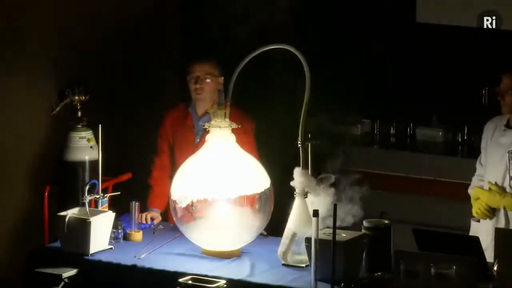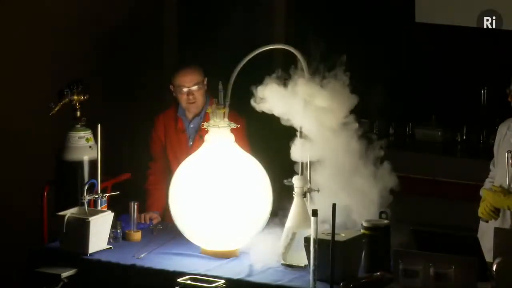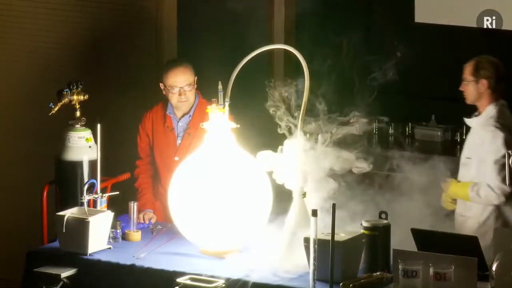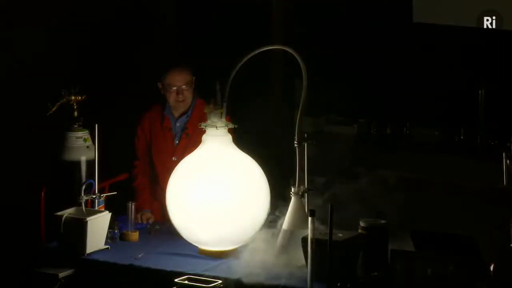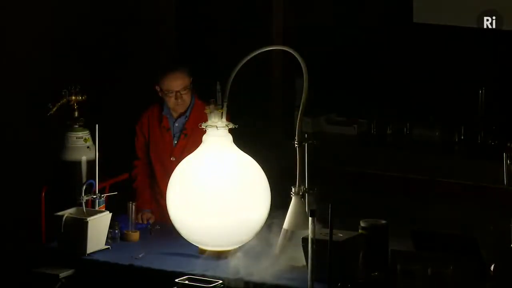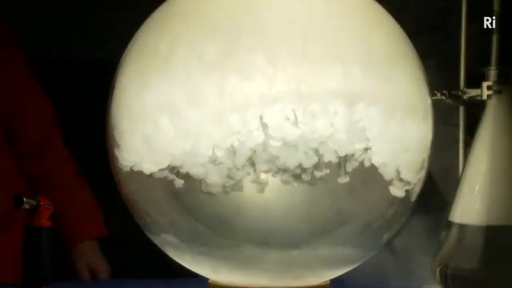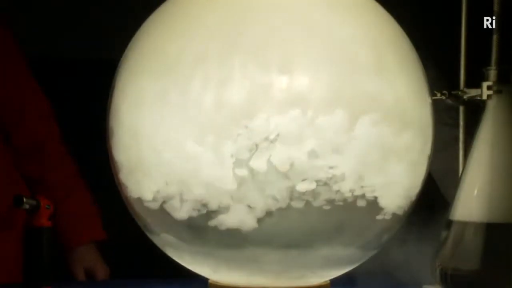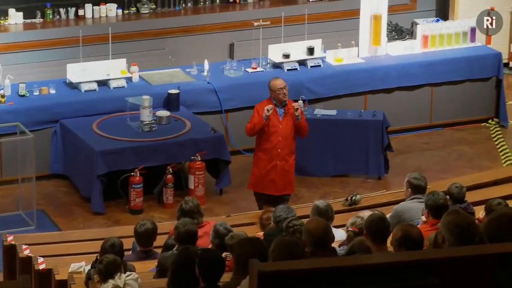And you can see this lovely white light that's being given out. It's a very vigorous reaction. The flask is filling with oxides of phosphorus. So that's white phosphorus, the bearer of light. Okay, so that's a chemical reaction then, which gives out energy in the form of light.